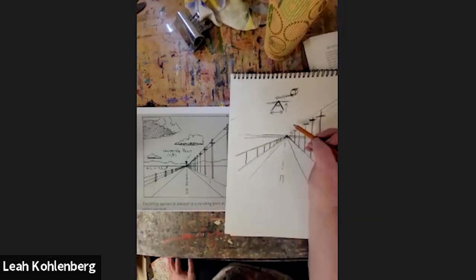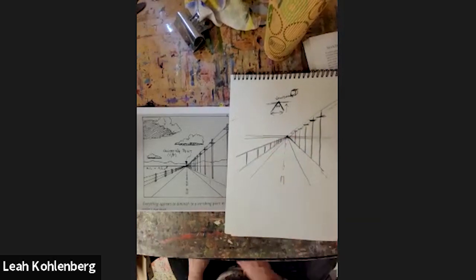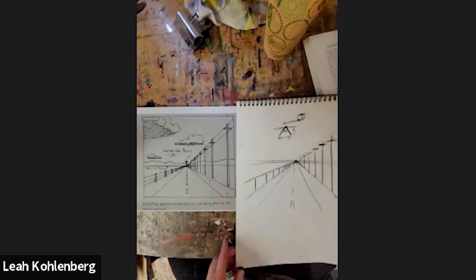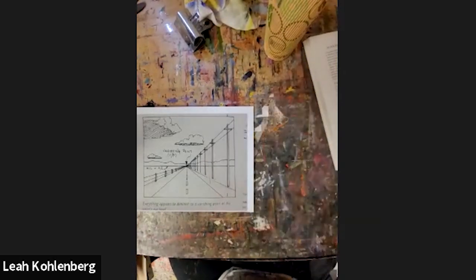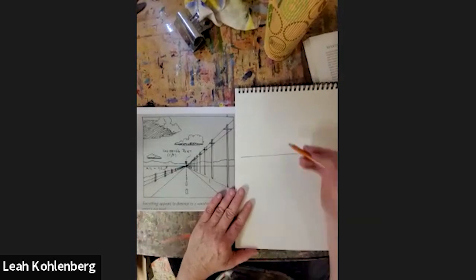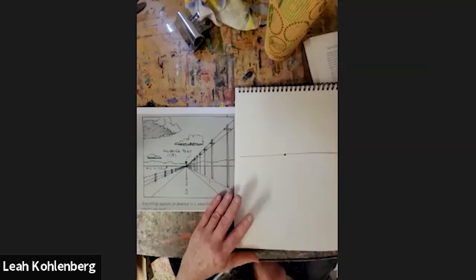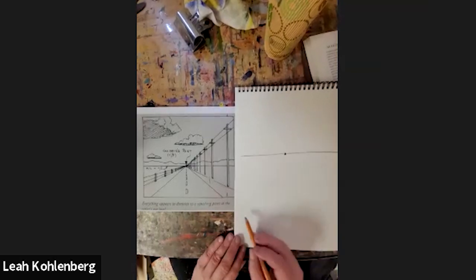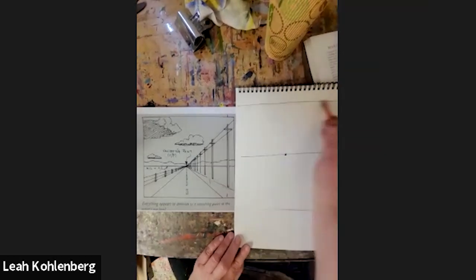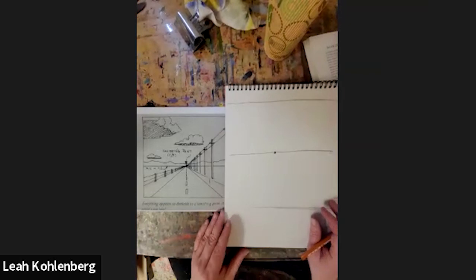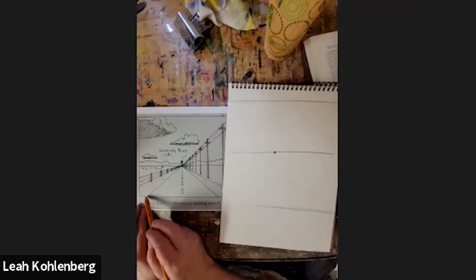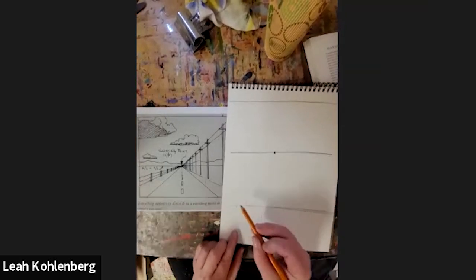So when you're sketching out this scene, which I'm going to have you do, you're going to start by first off identifying your horizon line here, right? And then putting your vanishing point kind of in the middle of it. And then if you want to, you can block it off here and here, giving yourself a top and a bottom so you know where it starts and where it ends.